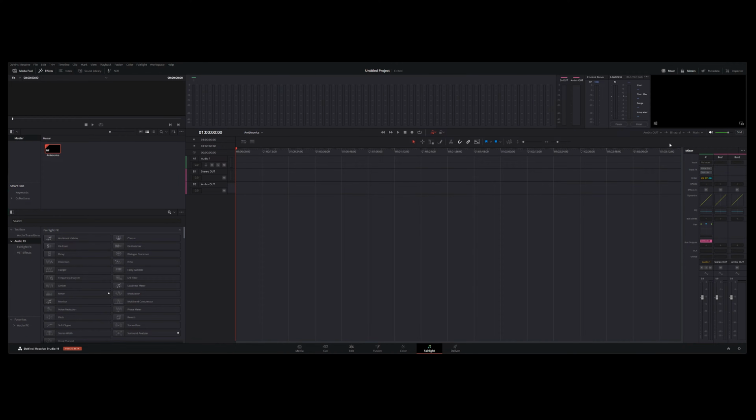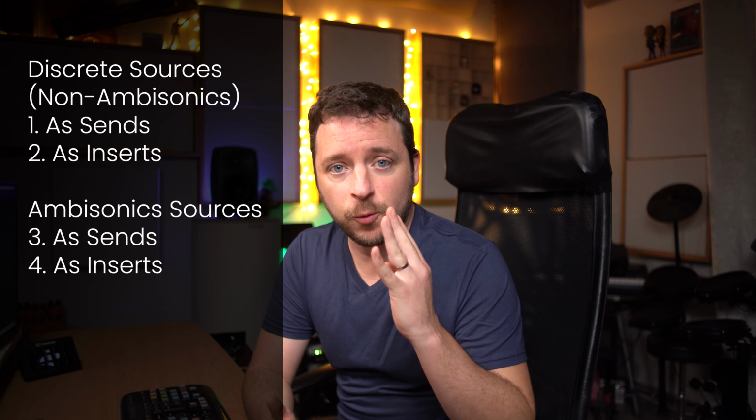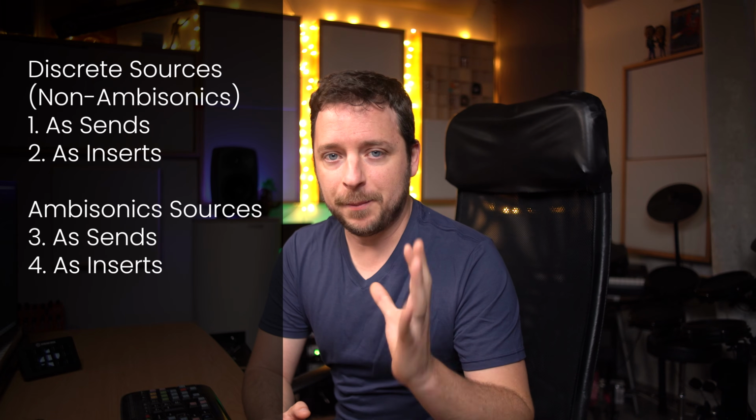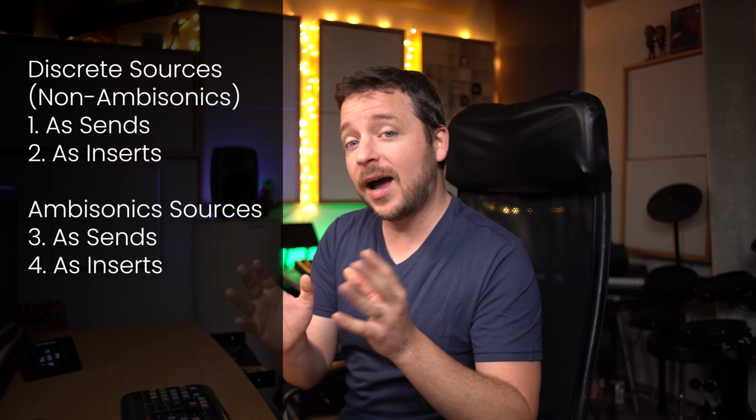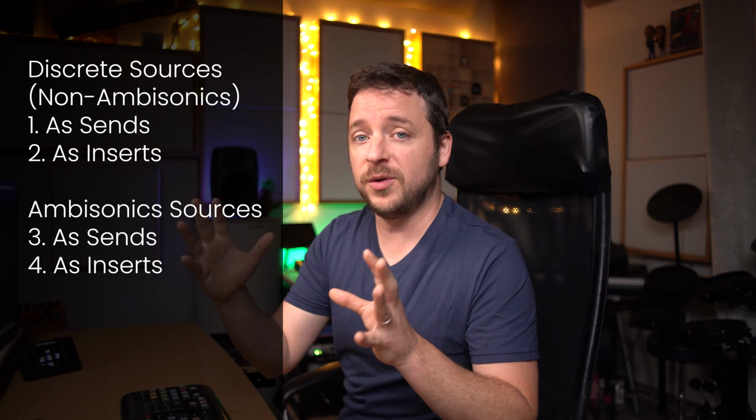And like that, you can go back and forth between different layouts that you are going to be monitoring. So now let's start to work. There are 4 different workflows you can approach when working with Ambisonics, and they depend on what kind of signal you are receiving and what type of workflow you are going to be following.